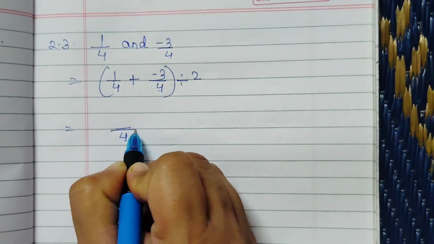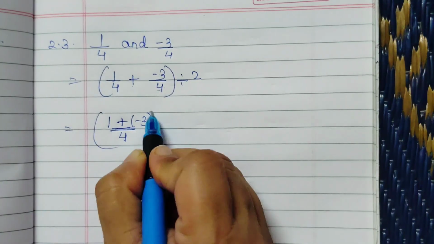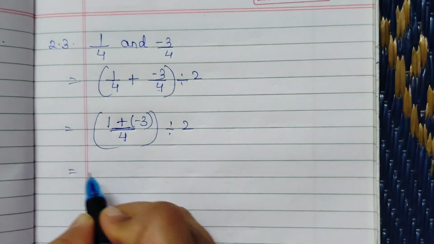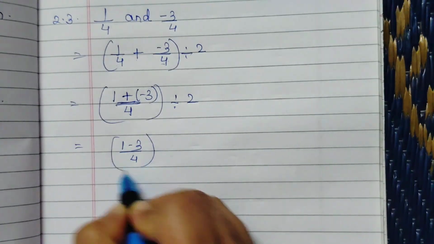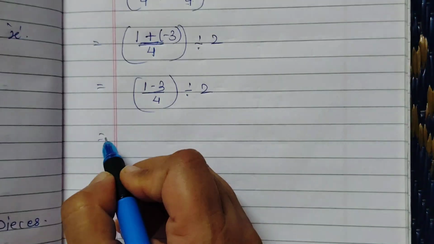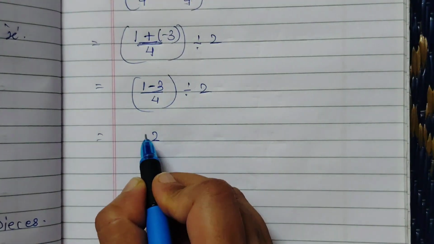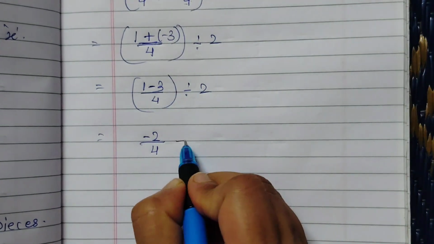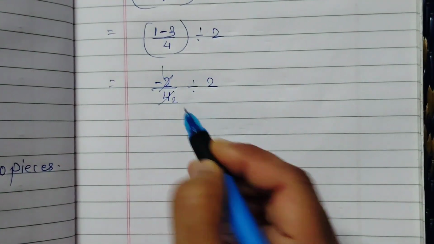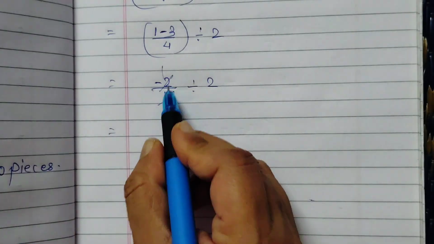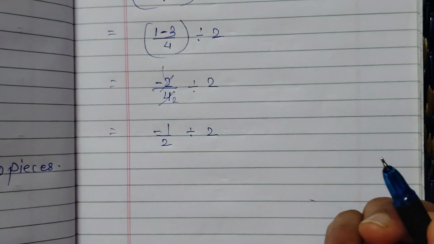We will write it as common, and what we got, 1 plus minus 3, okay, divide by 2. So 1 plus minus becomes minus, so 1 minus 3 upon 4, divide by 2. So what I got, 3 minus 1 is 2, 3 is bigger, sign of 3 is minus, so minus 2 upon 4, divide by 2. Got it? So 2 ones are 2, 2 twos are 4. So I got minus 1 upon 2, divide by 2.